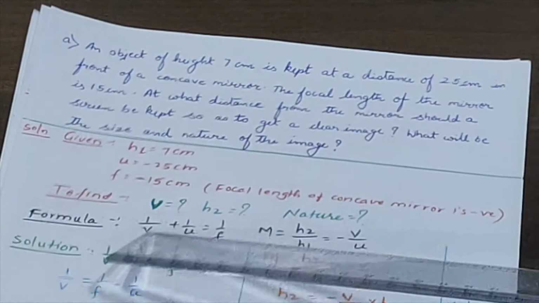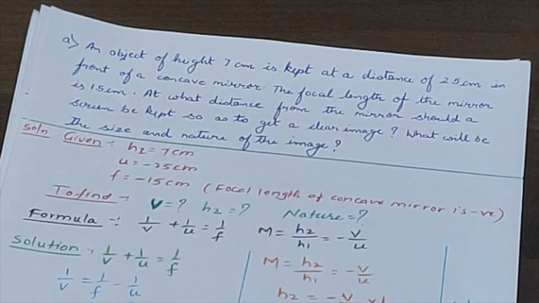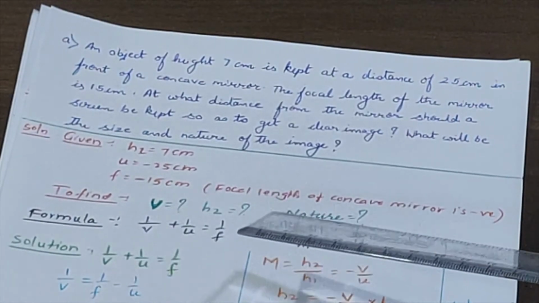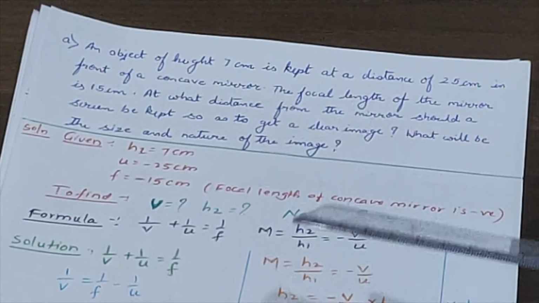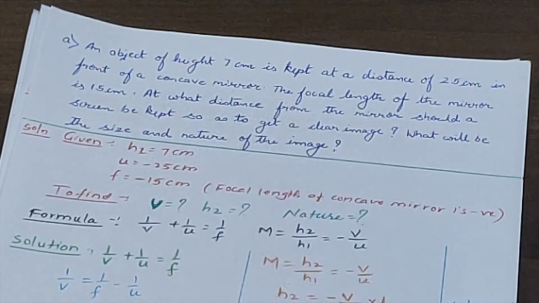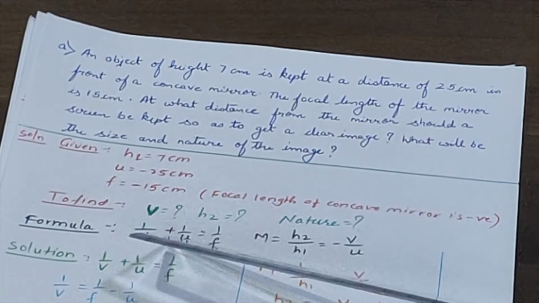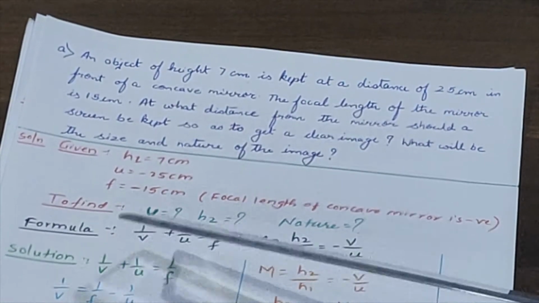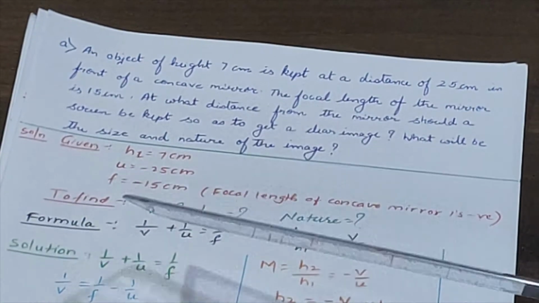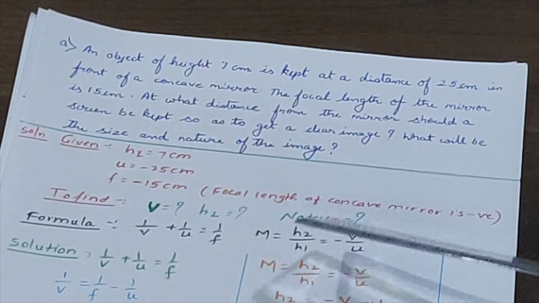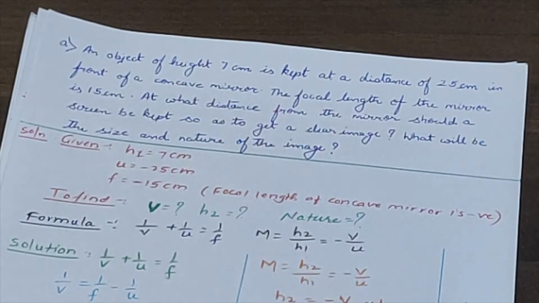Now comes the formula. We have two formulas here. One is called the mirror formula, that is 1 upon V plus 1 upon U is equal to 1 upon F. And the second is M is equal to H2 upon H1 is equal to V upon U. These are the two formulas which we're going to use. The first formula, 1 upon V plus 1 upon U is 1 upon F, is the mirror formula through which we are going to find V. And then we'll use this magnification formula to find H2 and the nature, right? Let's use this formula without delaying it.